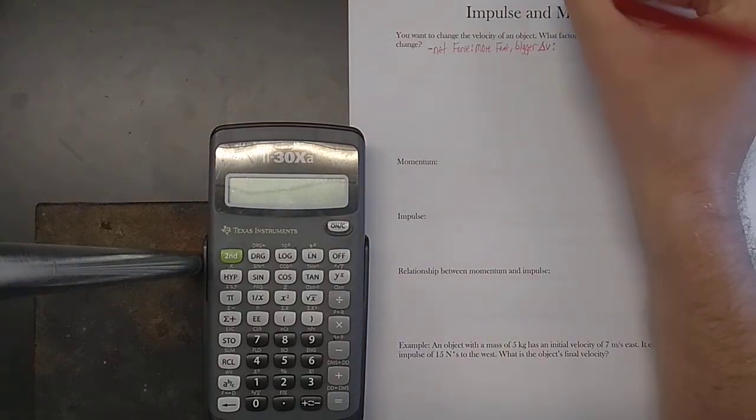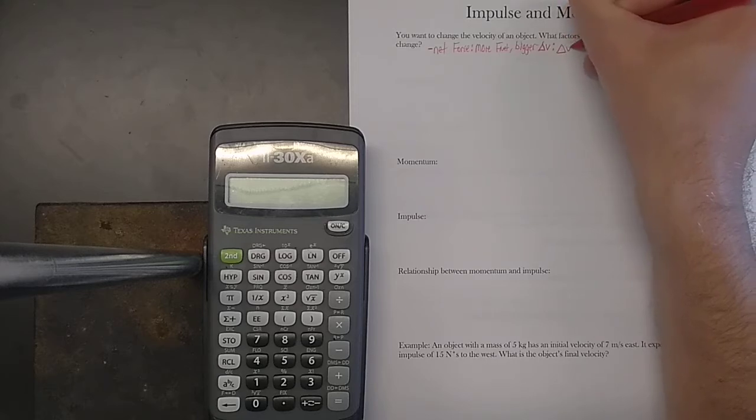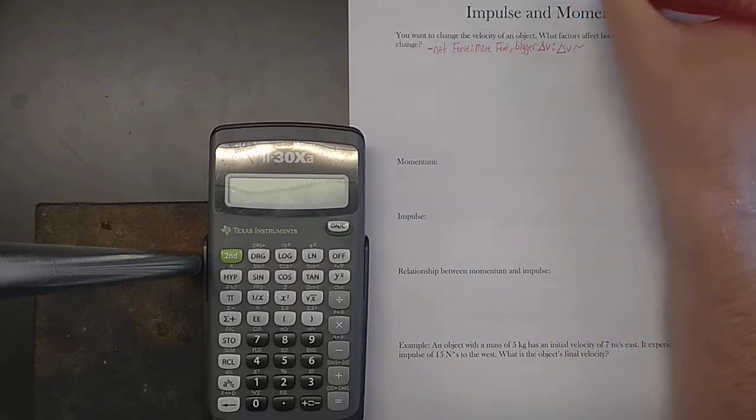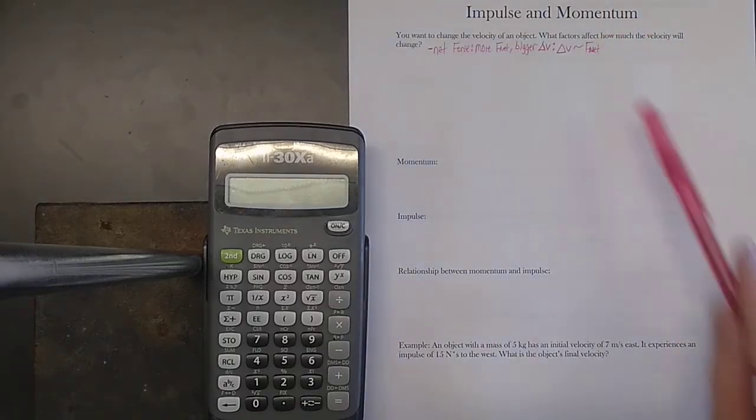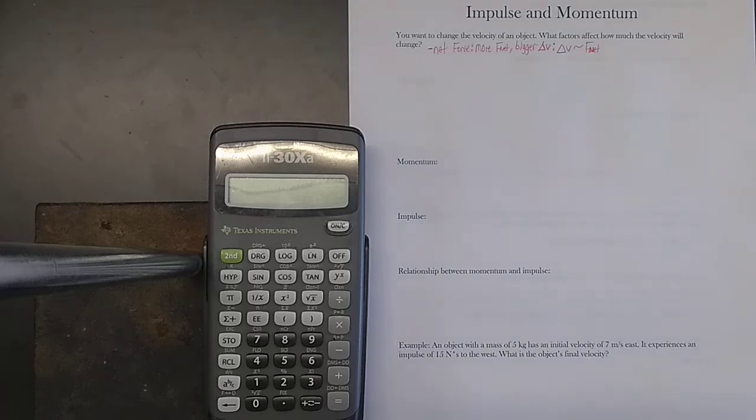Another way that we could write this is to say that the change in velocity is proportional to the net force. And remember, delta V means V minus V naught, the change from final speed to initial speed. That's what we're looking for here.